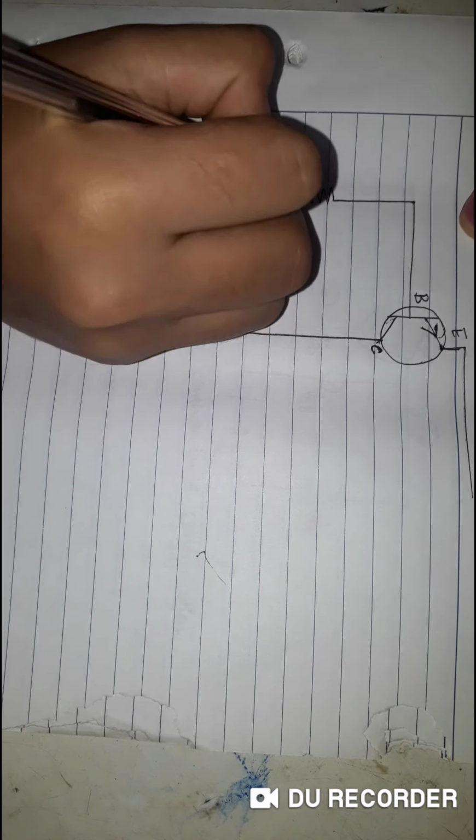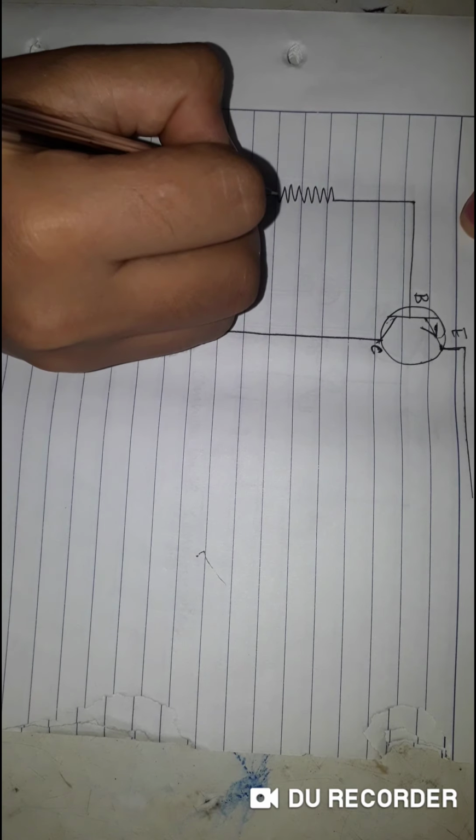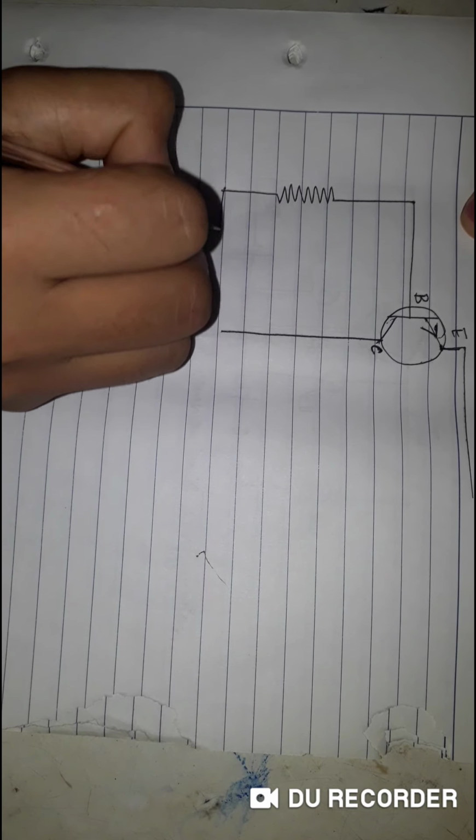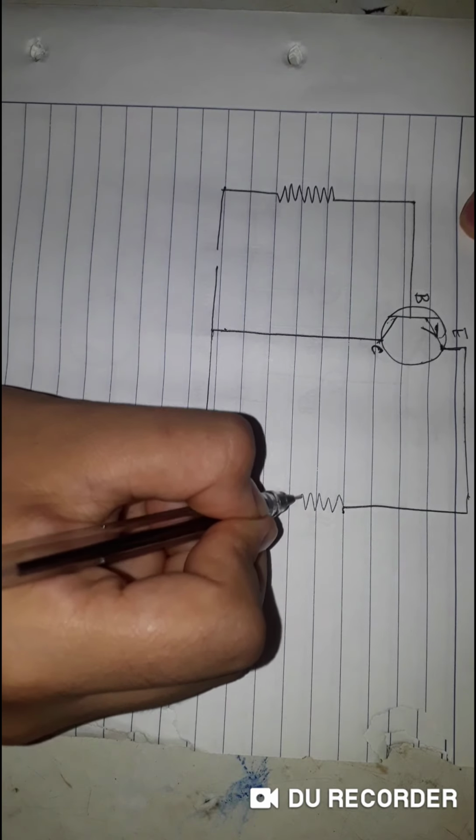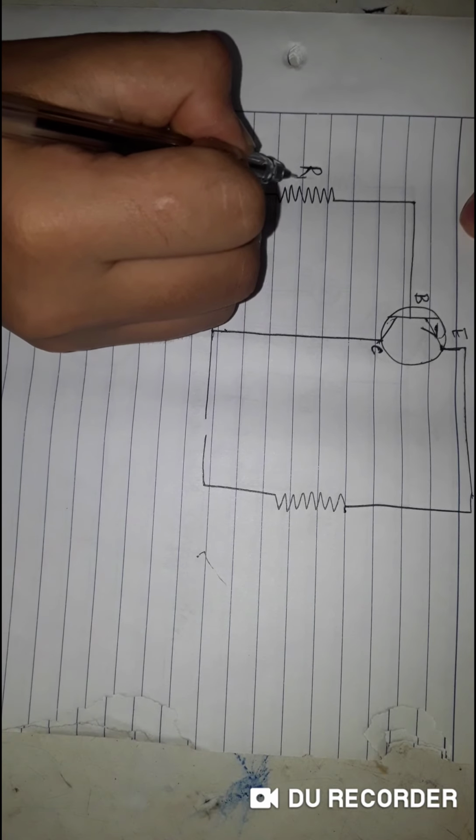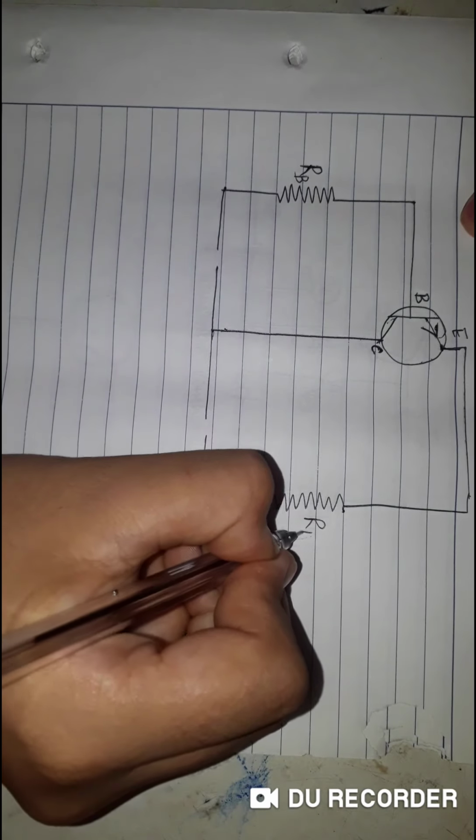I will draw one resistor over here, as I always draw. And I'll leave a gap over here. I'll leave a gap over here as well. And draw a resistor here too. And since this is the area of base, it is RB, and this is the area of emitter, so this is RE.